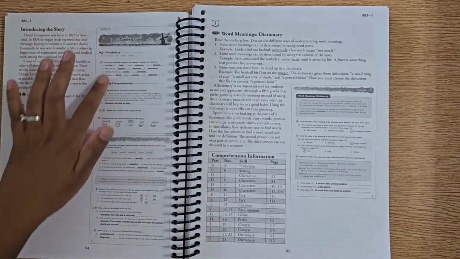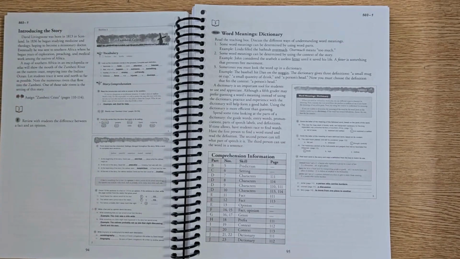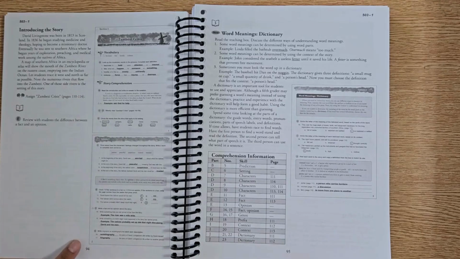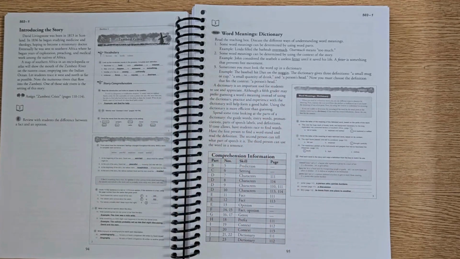Then there's an introduction to the story. This section gives a brief biography of David Livingstone, so children have background information about the missionary featured in the story. It also prompts the teacher to use the map to show the river that serves as the setting. Additionally, there are reduced pages of the student workbook to make checking work quick and easy. Here it outlines how to teach the concept found in the student's LightUnit teaching box. In this lesson, the children are learning about dictionary use.